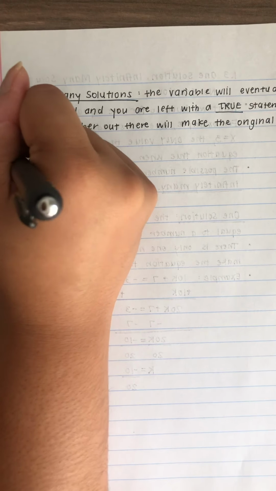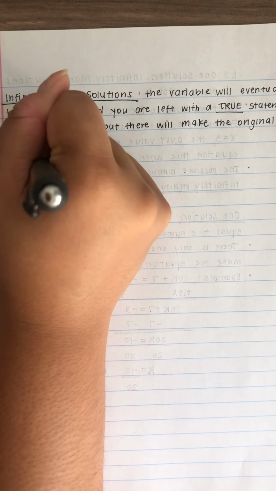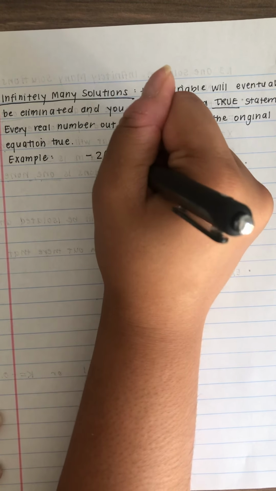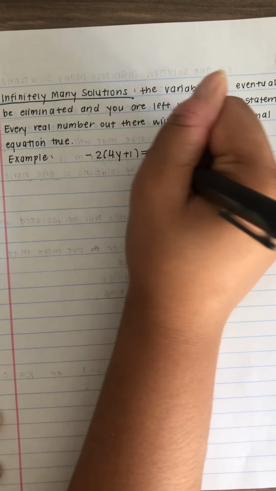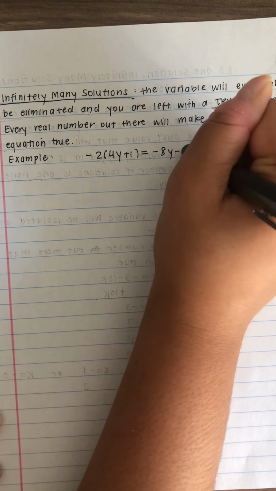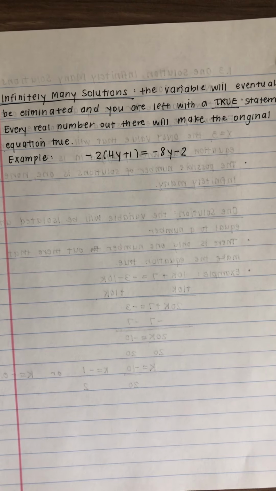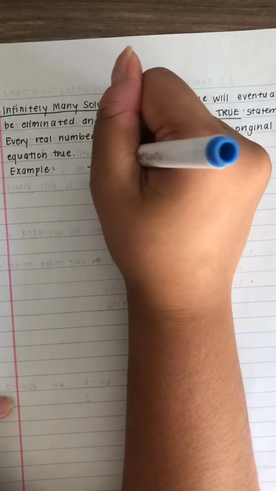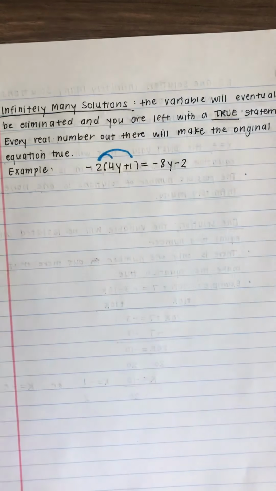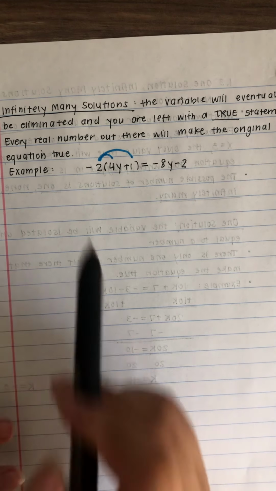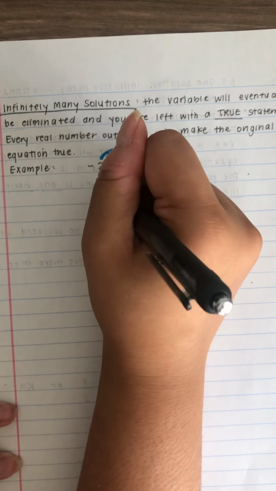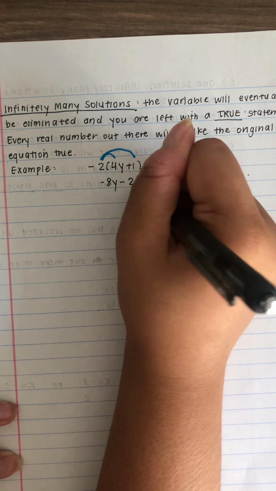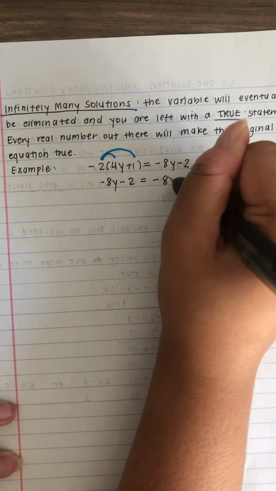And here is an example of that. Let's say we have the equation negative 2 times (4y plus 1) equals negative 8y minus 2. Again, when we see a number outside of parentheses, that means we're going to share that number with everything inside. So negative 2 times 4y gives us negative 8y, and negative 2 times 1 is going to give us negative 2. And we'll just bring the right side down.